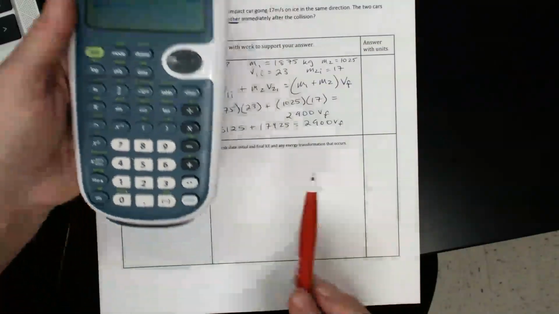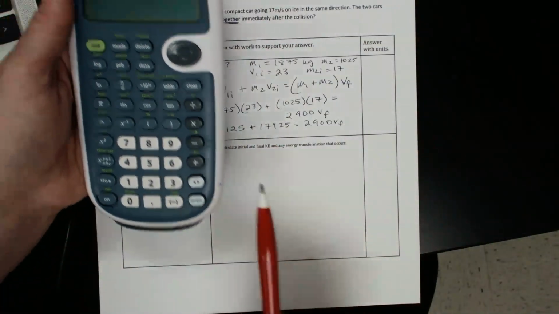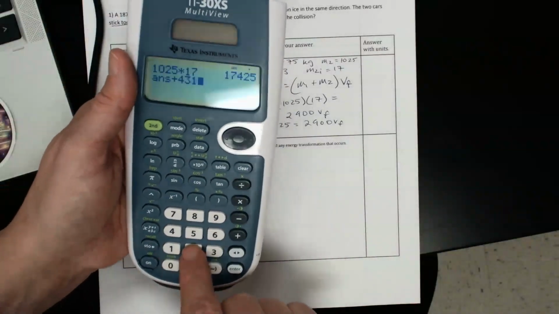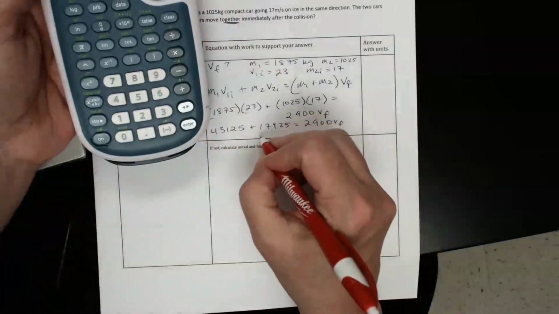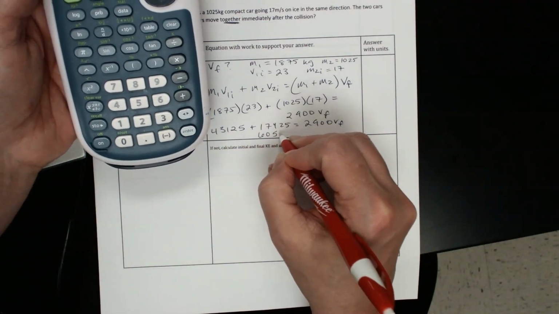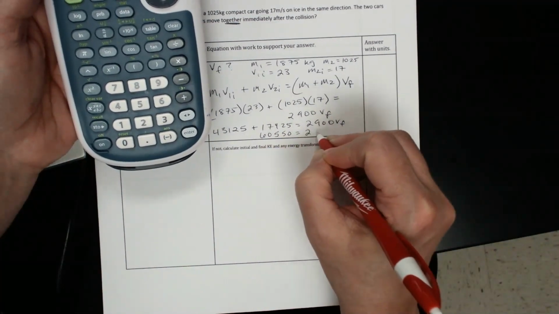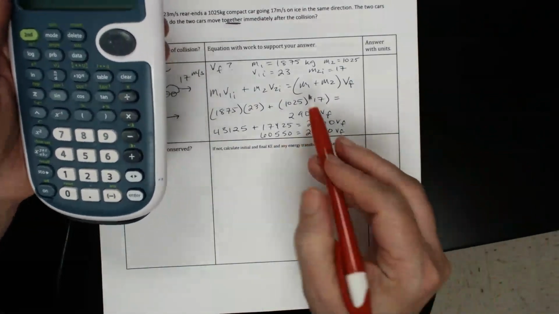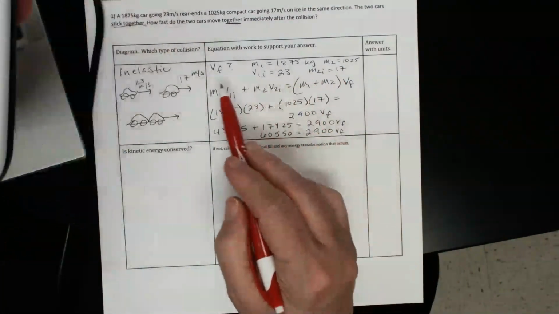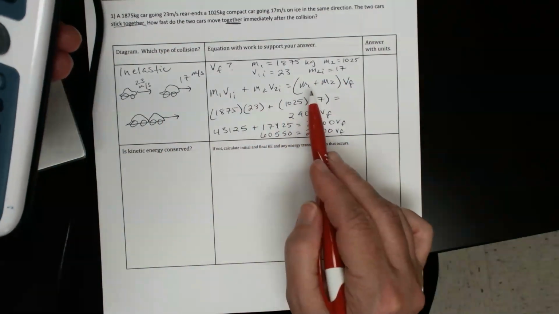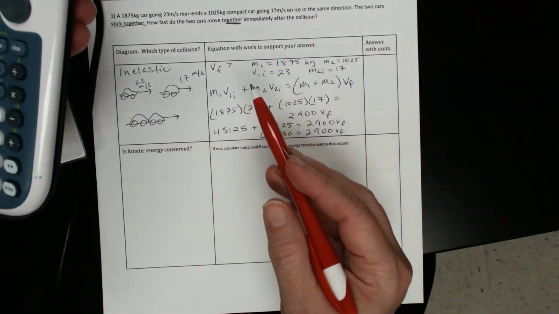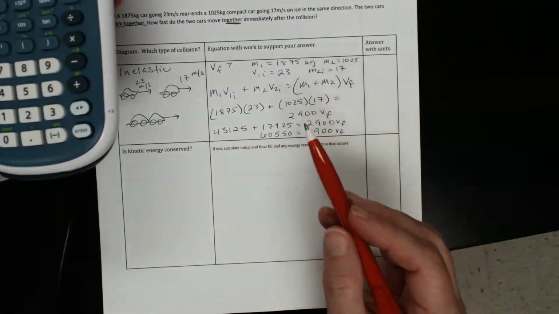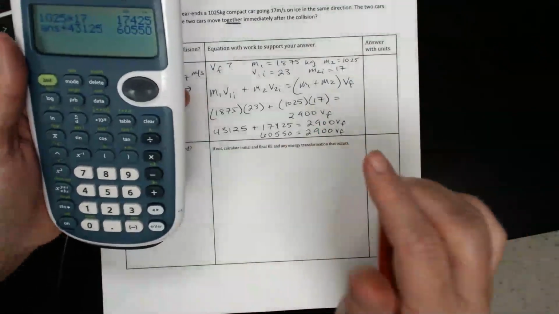I'm going to add these two up. 17,425 plus 43,125 gives me 60,550 equals 2,900 VF. And this is all just math, right? I've figured out my givens, my scenario, which equation to use, and I'm just plugging things in so I can solve for VF.